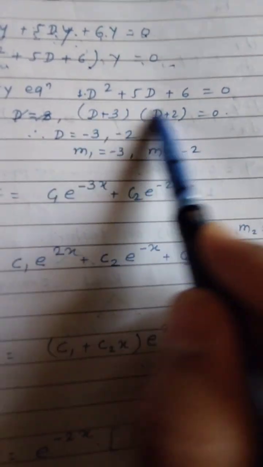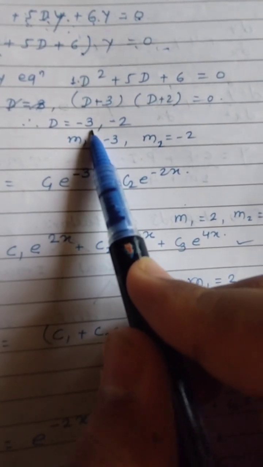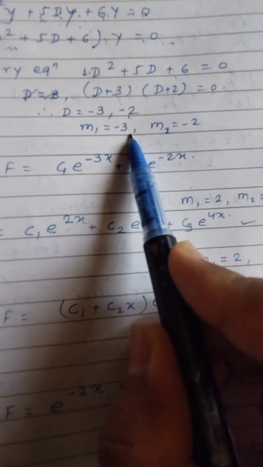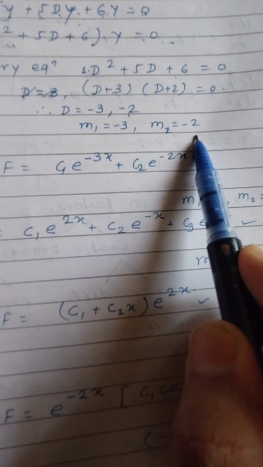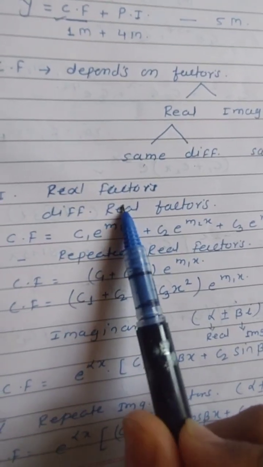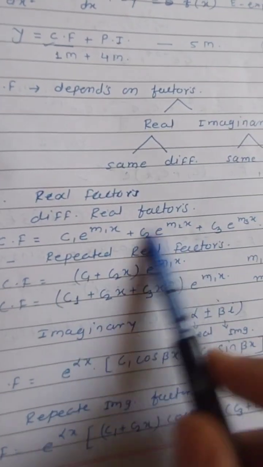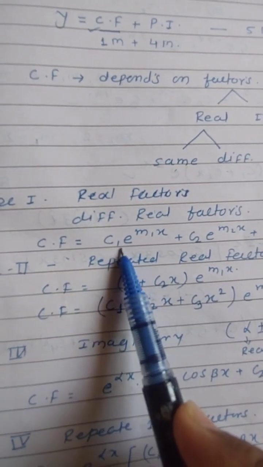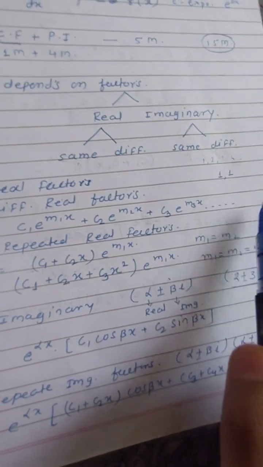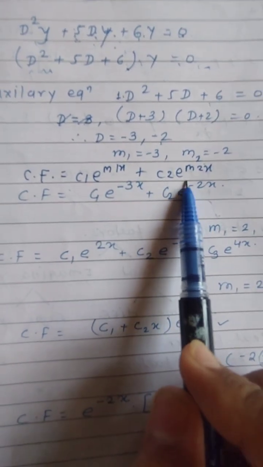So now in the calculator, if you find the roots, you will find D = -3 and -2, means simply you can write m1 = -3 and m2 = -2. So that example we saw was of case 1: real, different real factors, means m1, m2, m3, different types of roots. For that the formula is CF = c1 e^(m1x) + c2 e^(m2x), and so on.